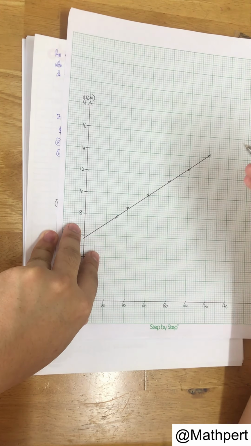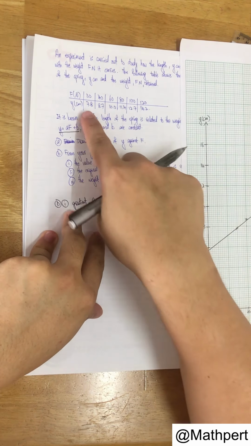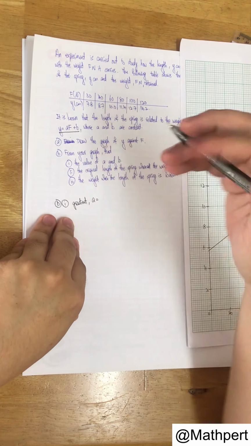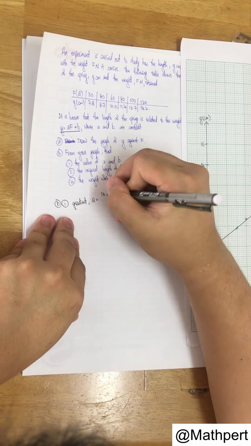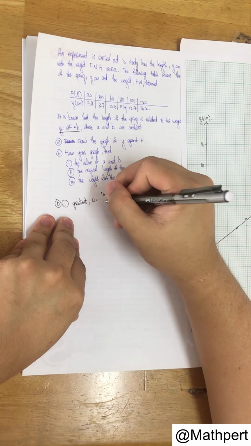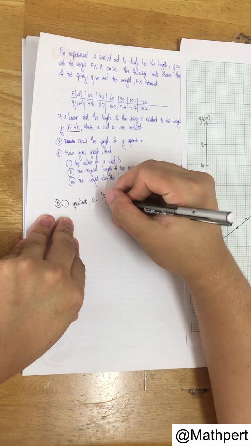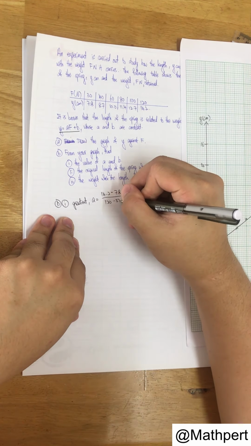okay, let's take 30 and 120. On the y-axis, 14.2 minus 7.8 over 120 minus 30.